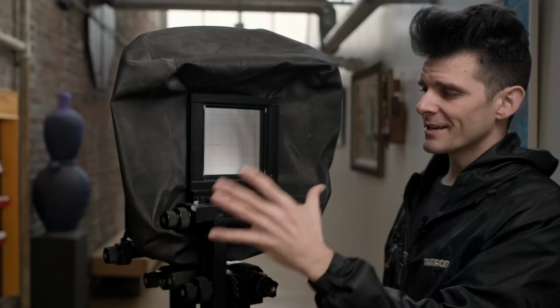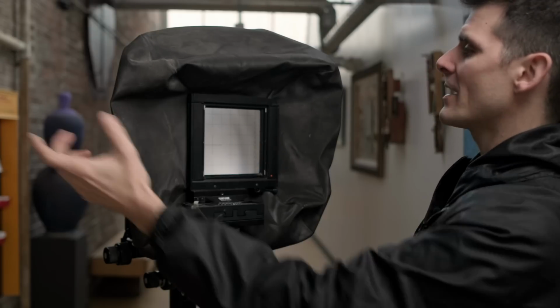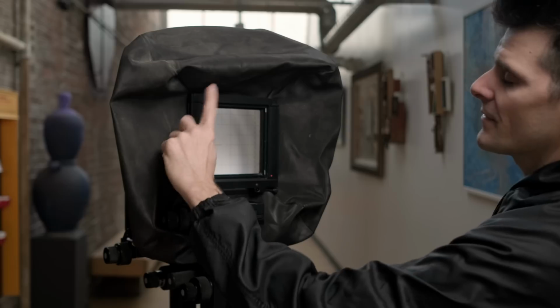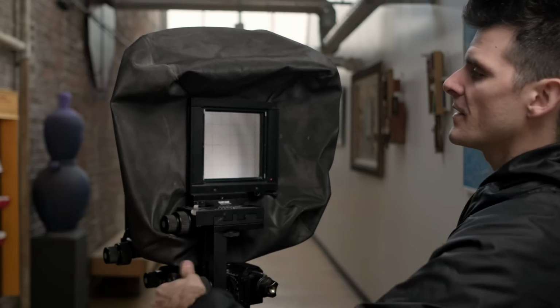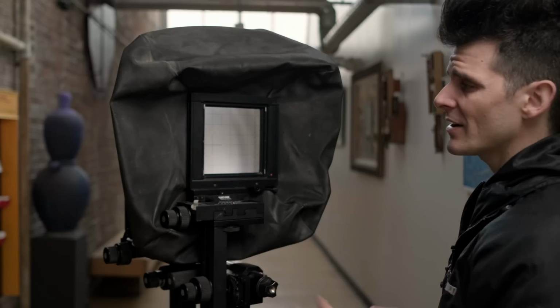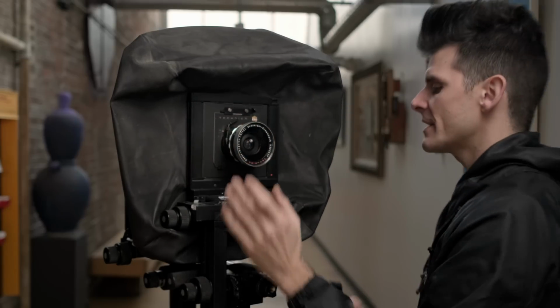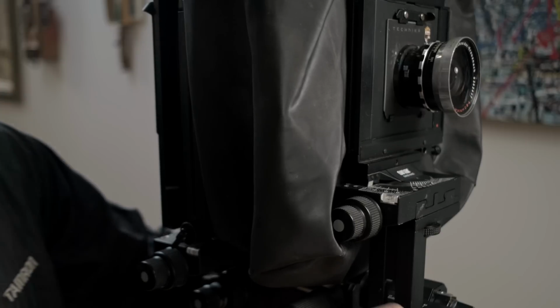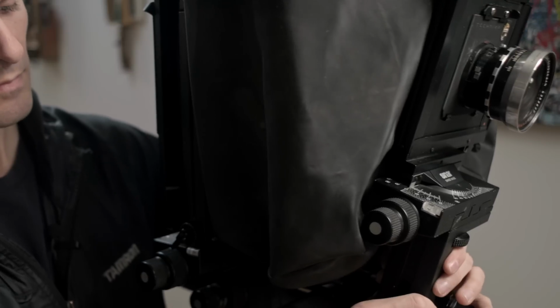So even though it's big and obnoxious, the bag bellows is supposed to come out beyond the constraints of the front and rear standard, and that's going to allow free movement of those standards to maximize image circle and not potentially cut it off. So when I pop on my super wide angle here, I can do, well, any movements that are possible due to the image circle, and I'm good to go.